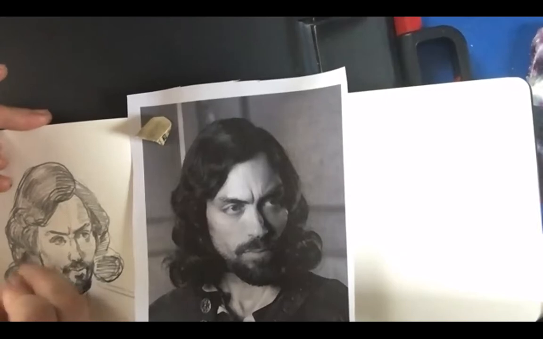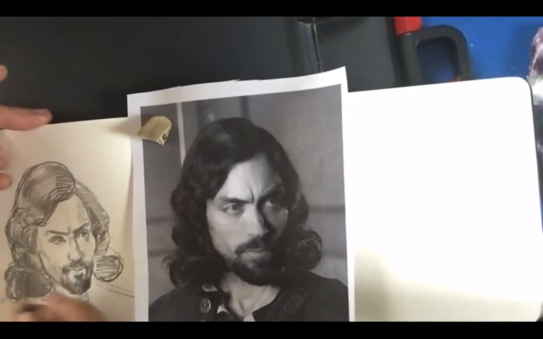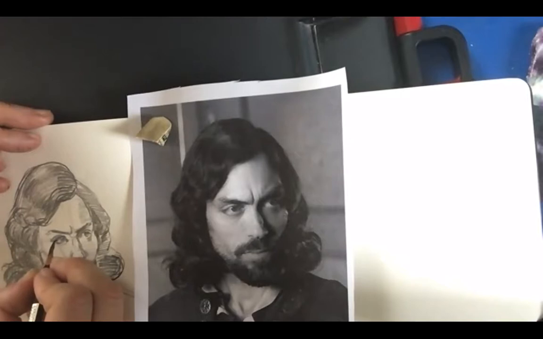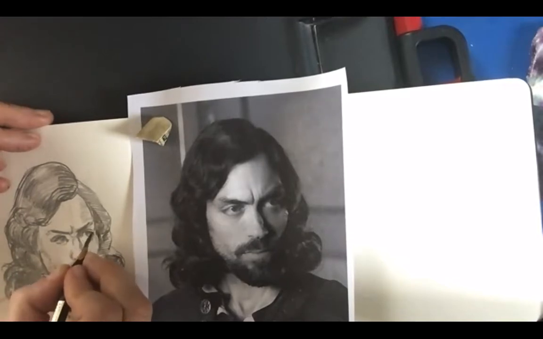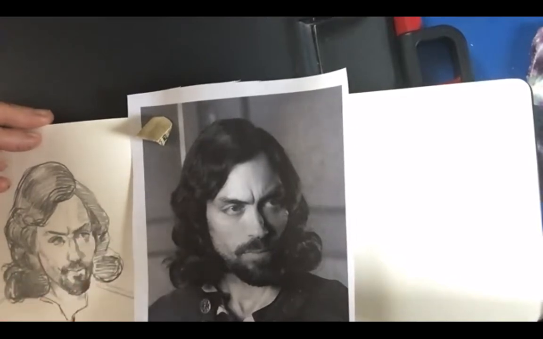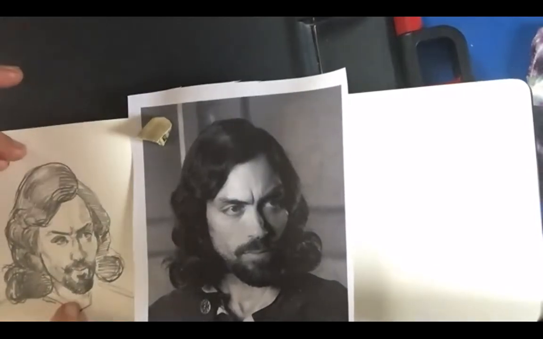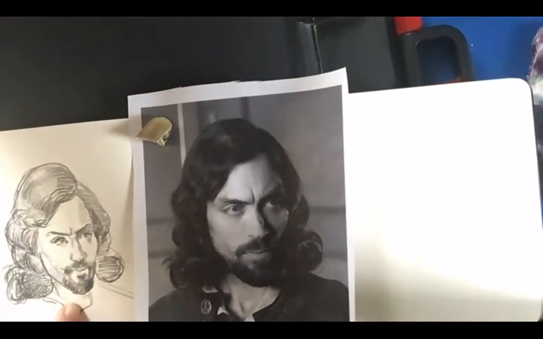But basically, you just keep zeroing in on smaller and smaller elements until you get down to individual hairs. And then if you really want to, you end up drawing individual hairs when you feel that the rest of the drawing is taken really far toward completion. So that's pretty much it. Do you guys want more hair or taking a look at some other noses and things like that?